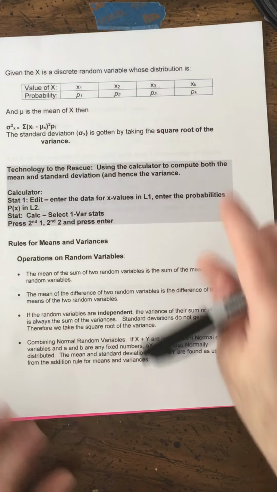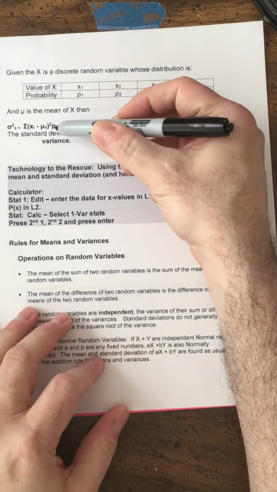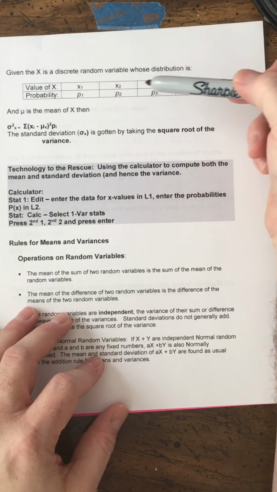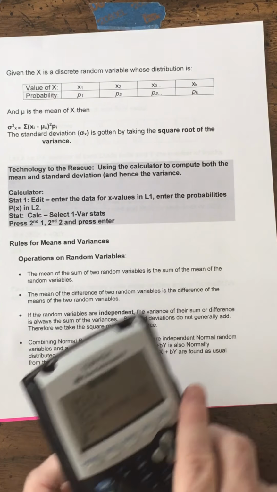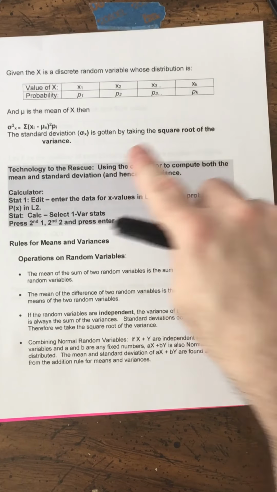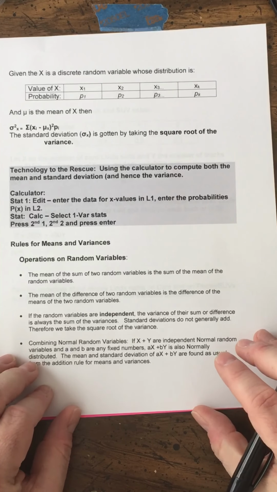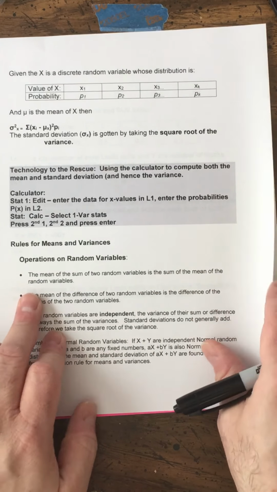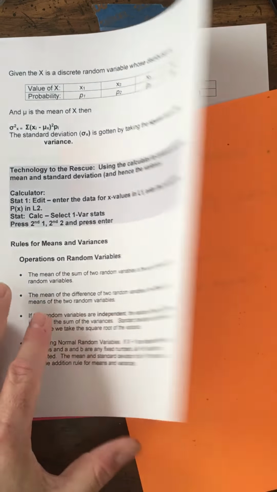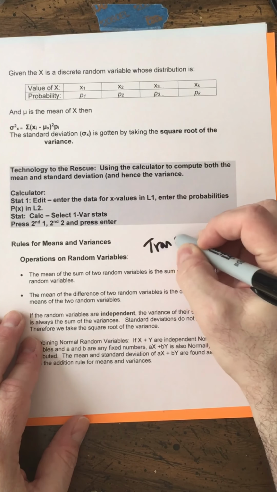Now, this is the formula you would use, but you would really never have to compute it yourself. You could put the values into your L1, L2. Don't forget to put frequency list as L2, and it will compute the variance. Actually, it gives you the standard deviation. If you want the variance, you'd have to take the standard deviation from the calculator and square it. Okay, now we're going to talk about transformations of random variables, operations on random variables, transformations.